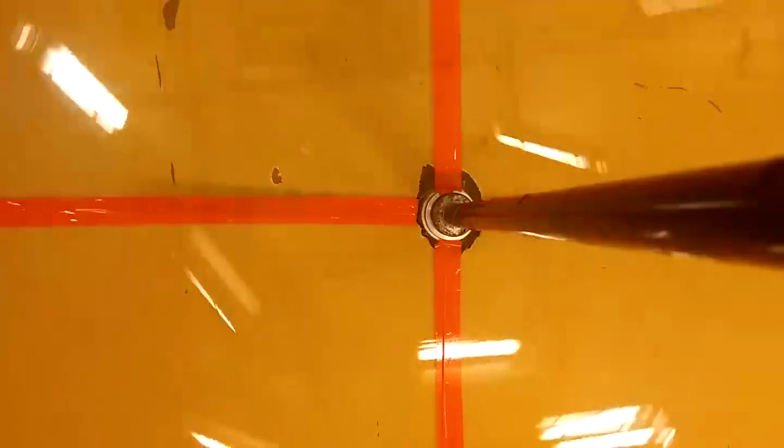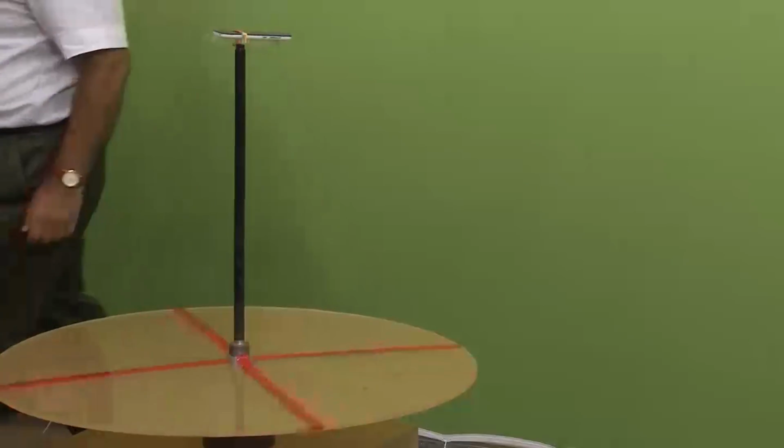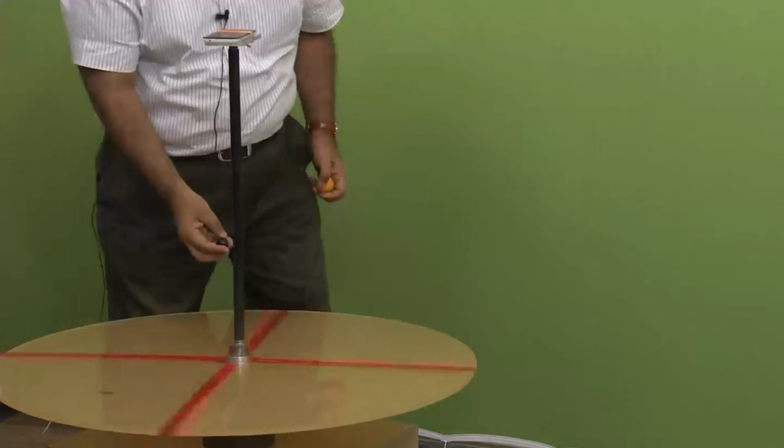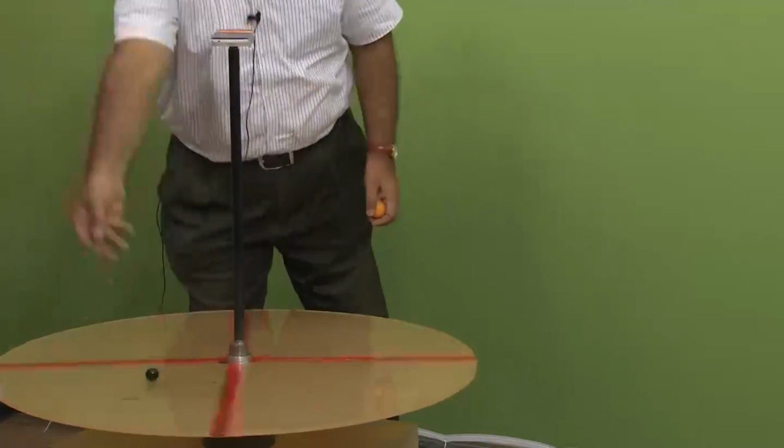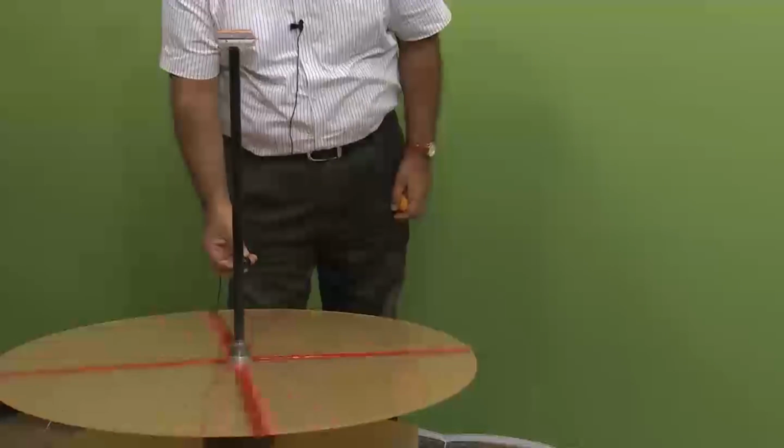I will throw it towards the center and see what happens, towards the center again and see what happens. Now, I will move it away from the center. So, here we go, and you see it getting curved when it is seen from the camera mounted on the rotating platform itself.